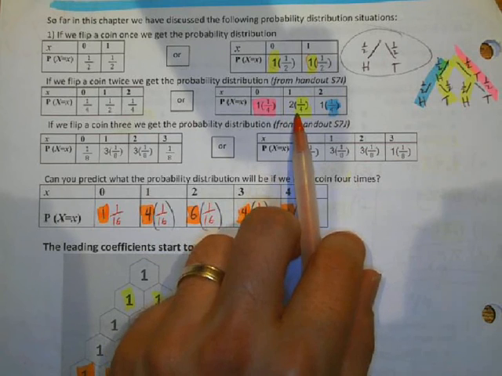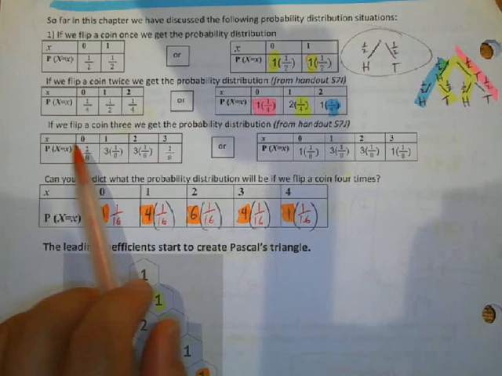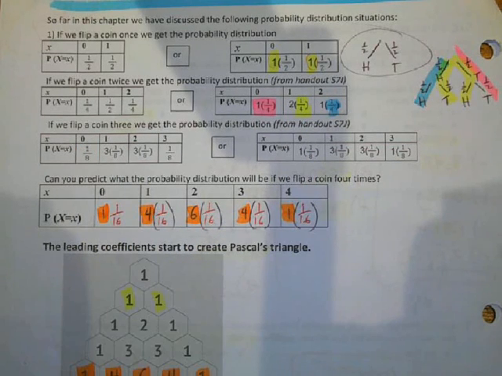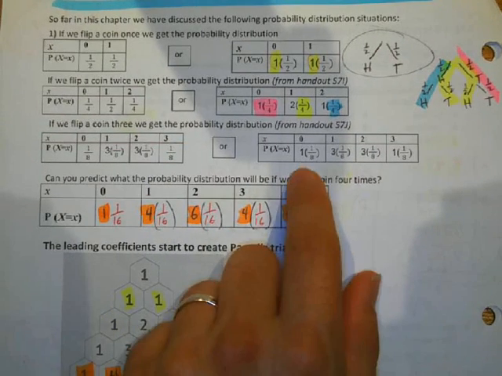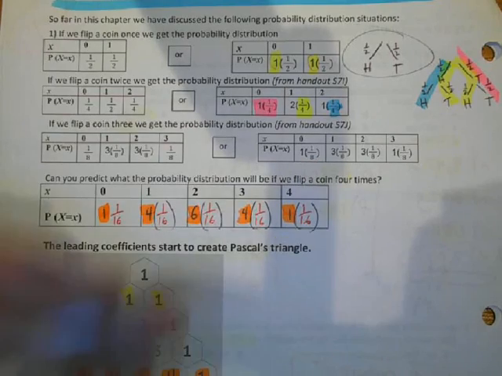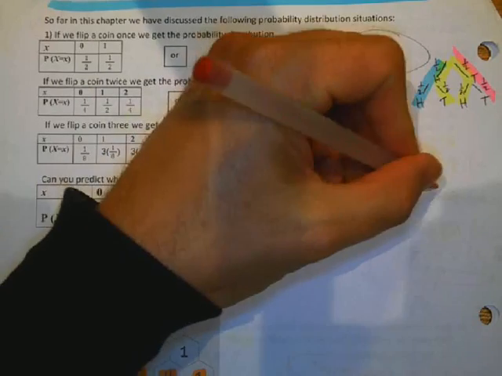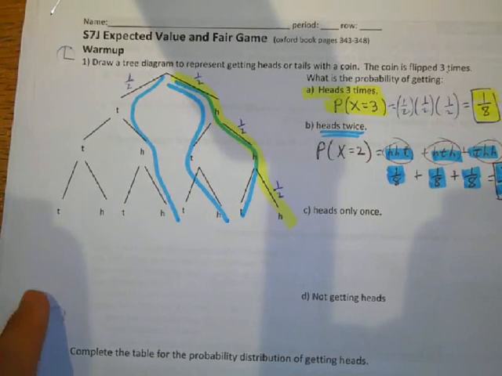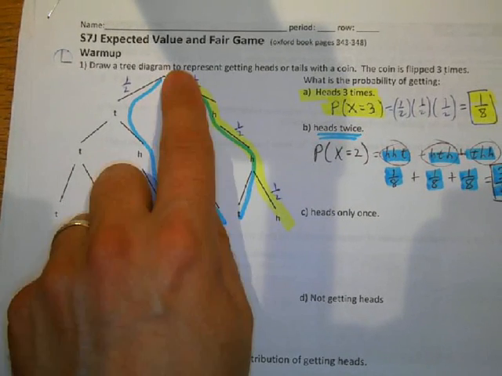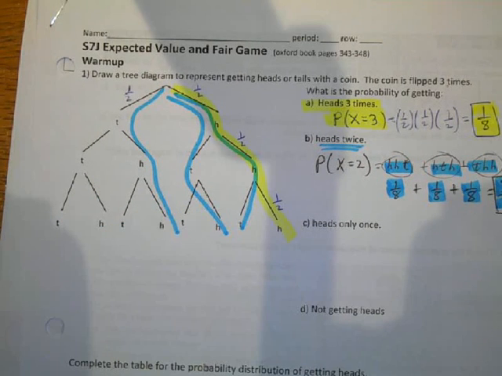Now, if I flip 3 coins, you may remember the tree that we had. If we've got 3 coins that we're doing, then each pathway is 1/8.